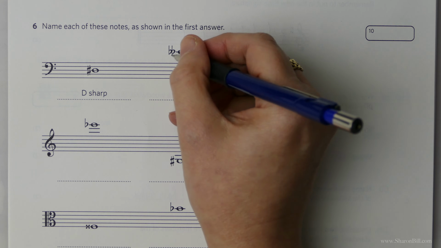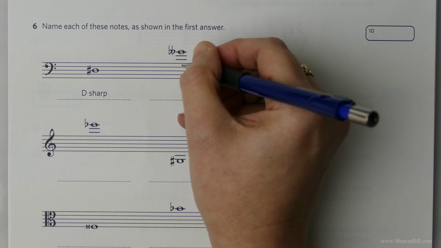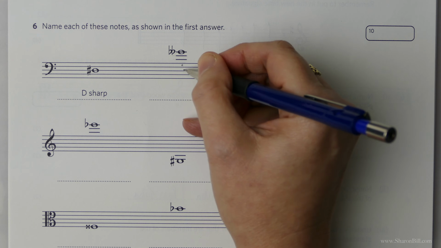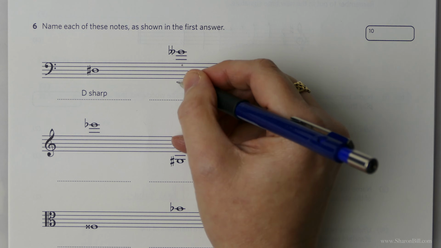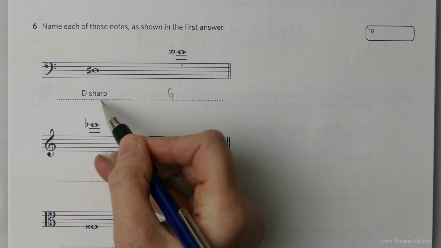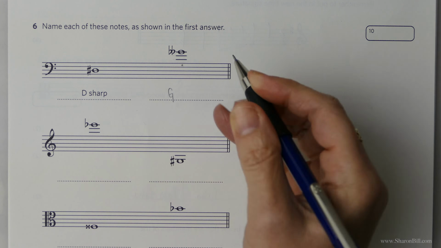So 1, 2, 3, 4, 5, 6, 7, 8 takes us to here. And we know in bass clef the space is all cows eat grass. So that's a G, an octave higher, and then there's double flat. And as they've written out the accidental in full word form, so shall we.